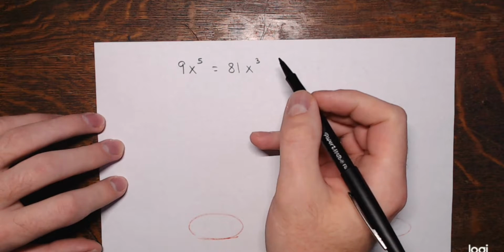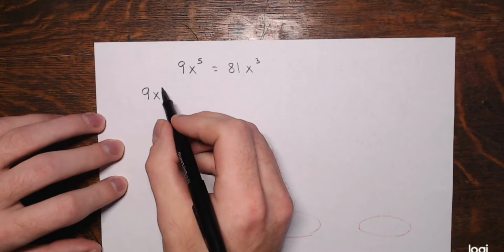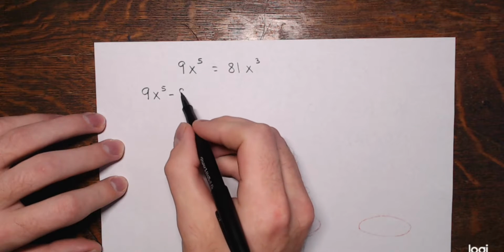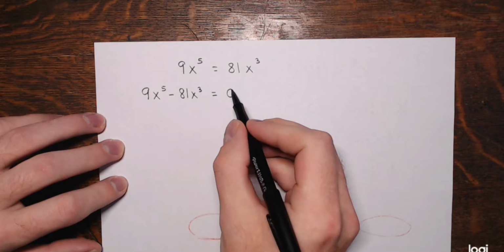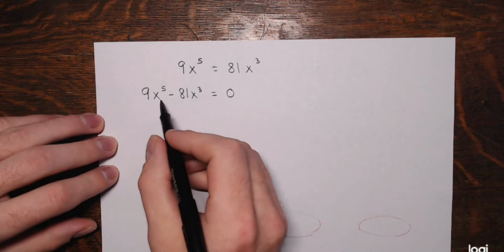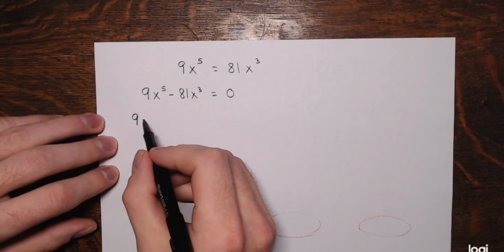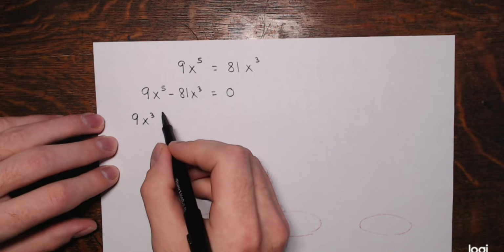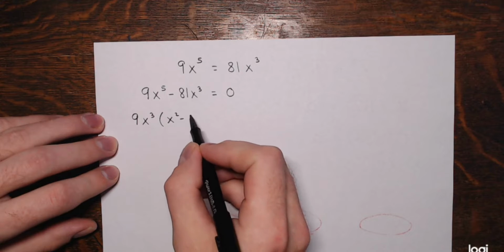So I'm going to take everything to one side again, right? 9x to the fifth minus 81x cubed equals 0. Factor this side. Now they both have a common factor. The greatest common factor would be 9 times x cubed. And then if you pull that out, you'd have x squared minus 9 left over.